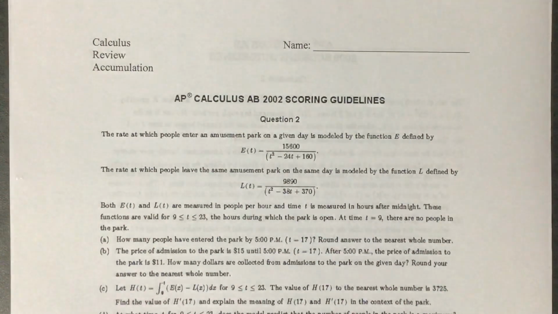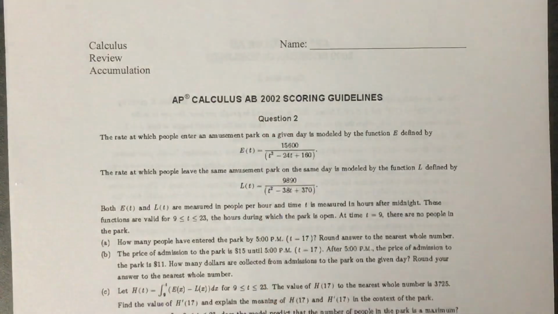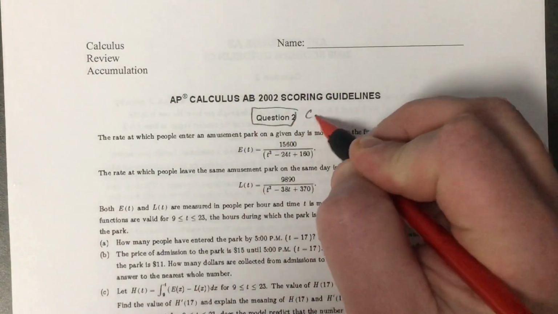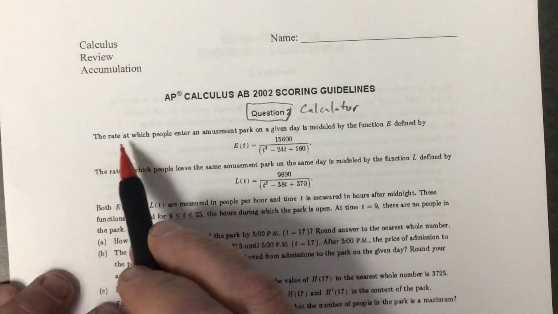All right, peeps, let's do an example for accumulation. This is AP Calculus AB problem from 2002. It's question 2. Question 2 tells me we're talking a calculator question. All right, let's see what we're given here.